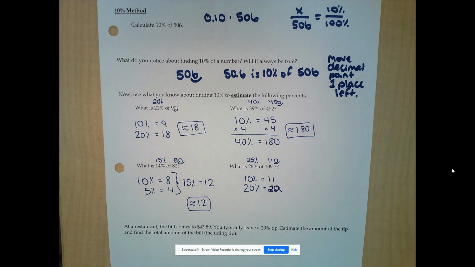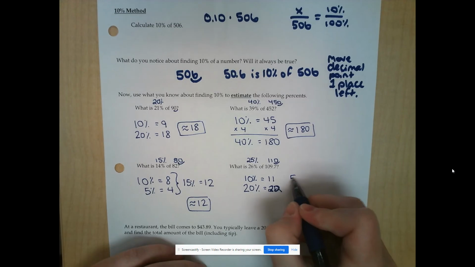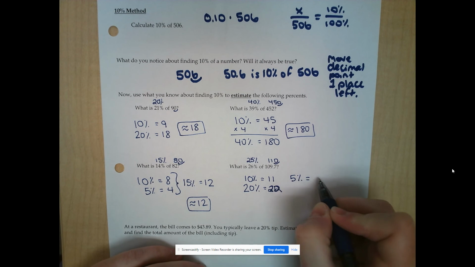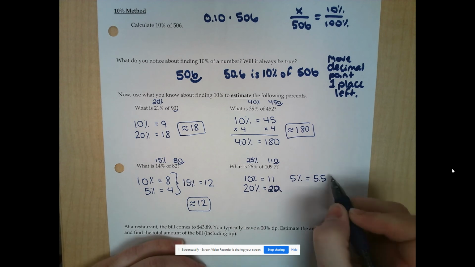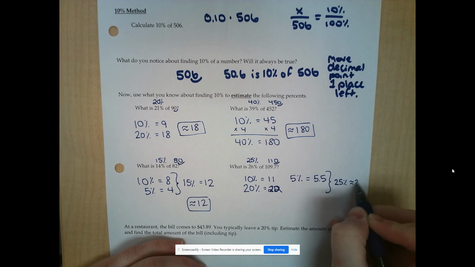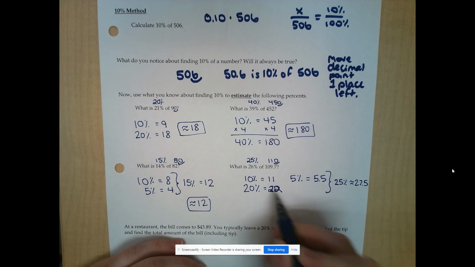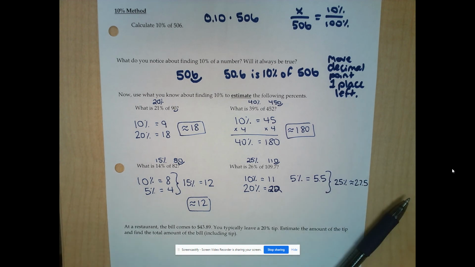One way to do that is to find 5%, right? Half of 10% would be 5% or 5.5. And then I could combine my 20% and my 5%. 25% is about 27.5. All I did was add my 22 and my 5.5.